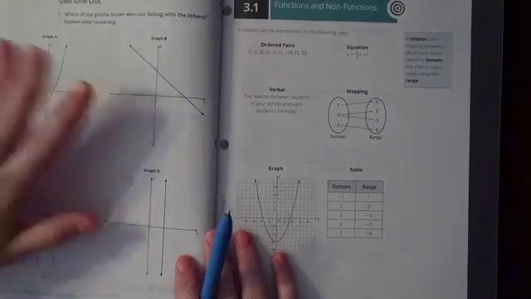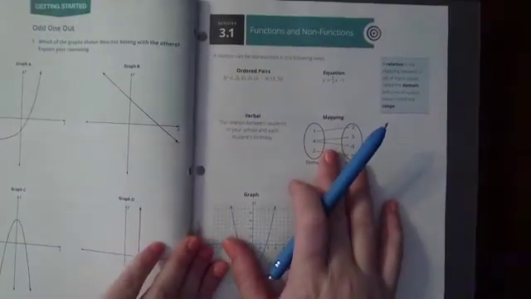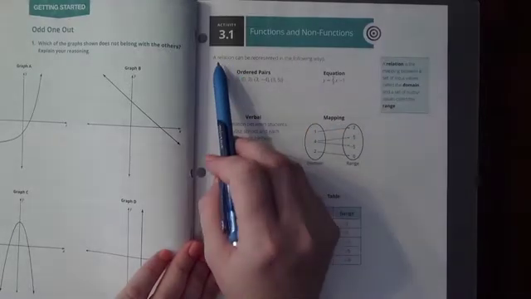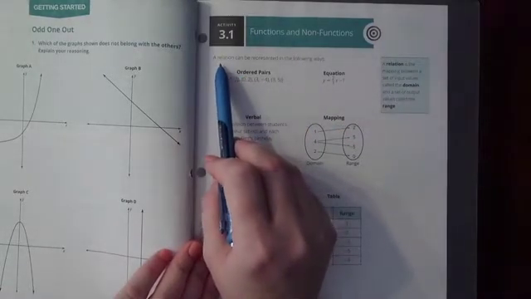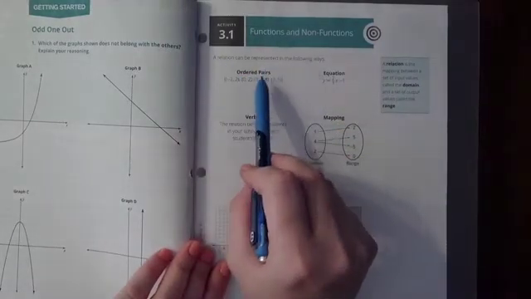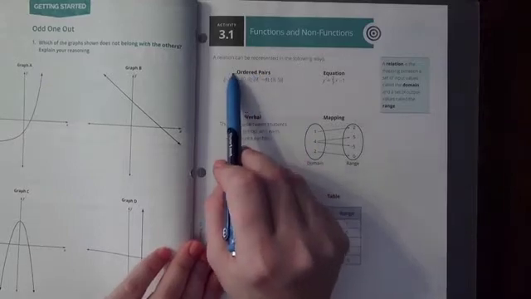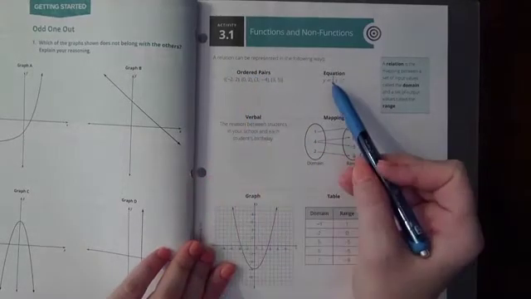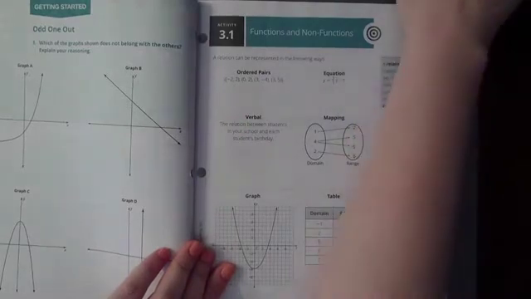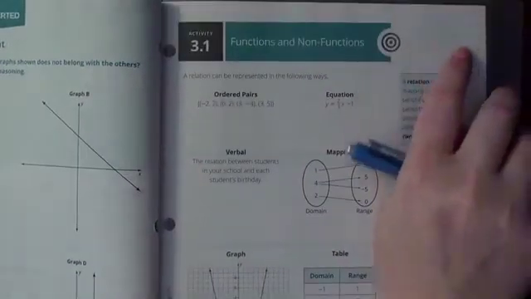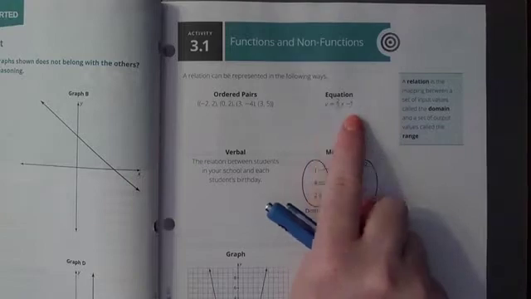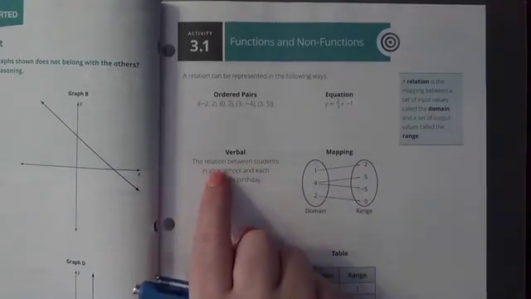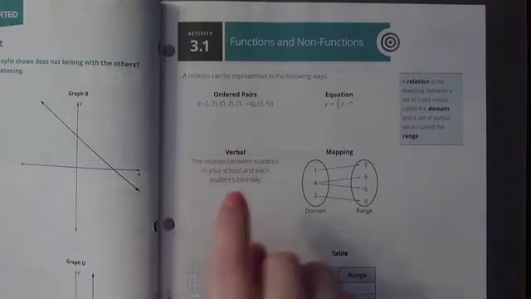So I'm not going to do the getting started. I'm going to go to this 3.1, functions and non-functions. A relation can be represented in the following ways. So notice you should be familiar with ordered pairs, the x, the y. An equation, you might have seen one like this in a previous year. Verbal, that's like a word problem that you would think of.